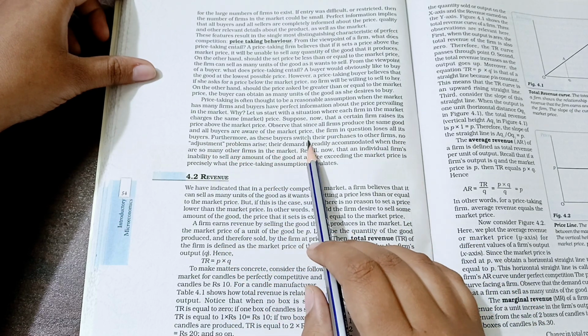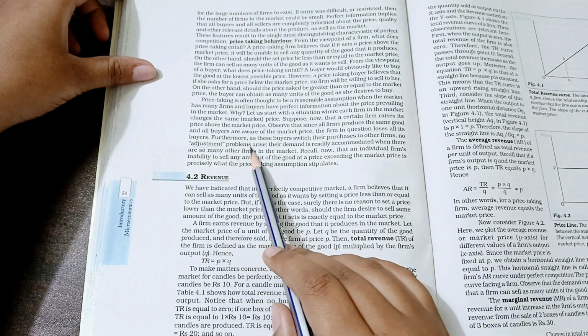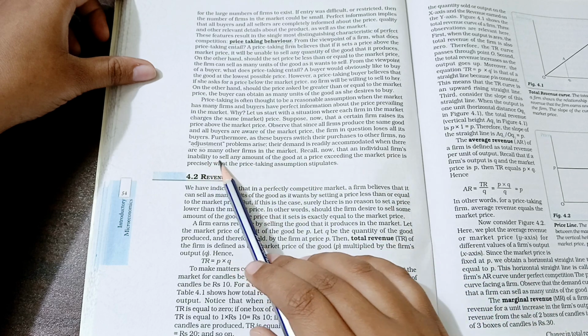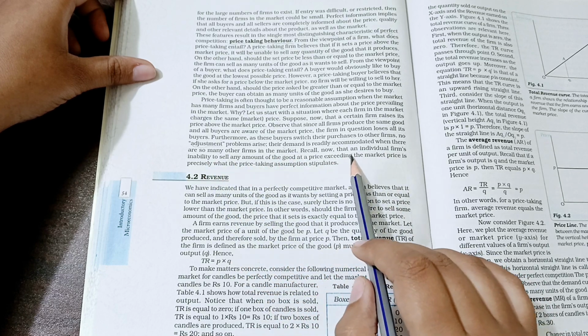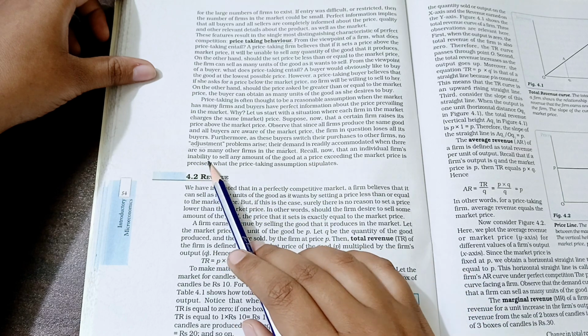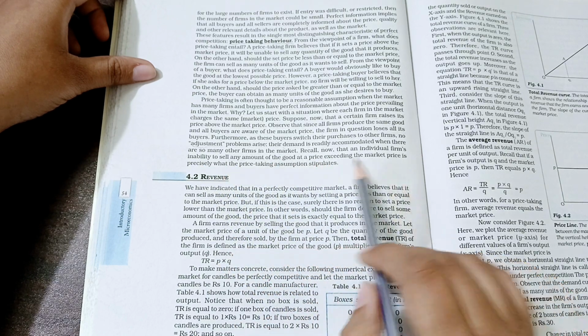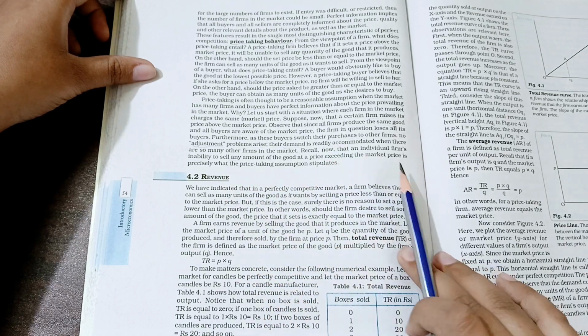Furthermore, as these buyers switch their purchases to other farms, no adjustment problems arise. The demand is readily accommodated when there are so many other farms in the market. Recall now that an individual firm's inability to sell any amount of the good at a price exceeding the market price is precisely what the price taking assumption stipulates.